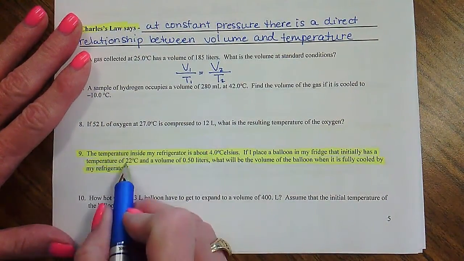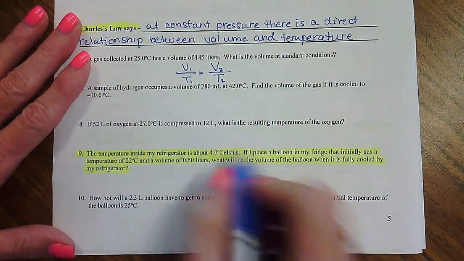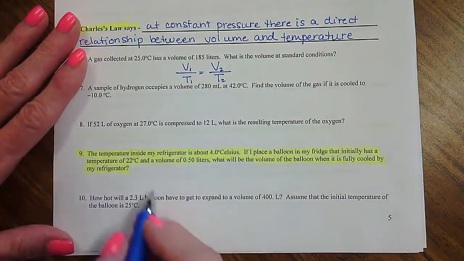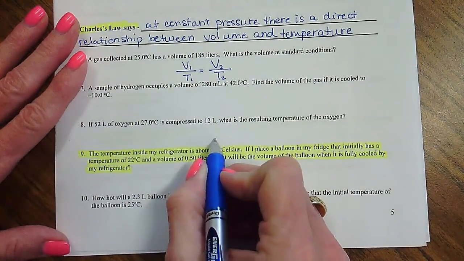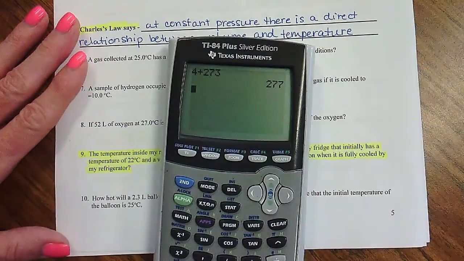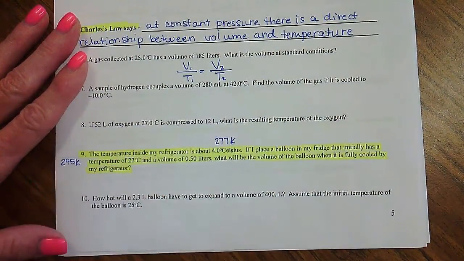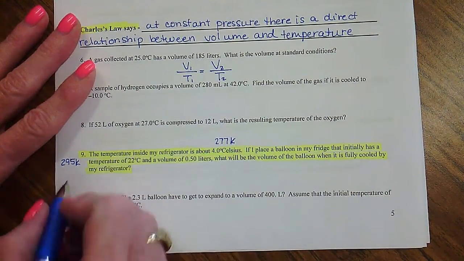So I need to change 4 and 22 to Kelvin. Remember that it's just Celsius temperature plus 273. So 4 Celsius plus 273 gives me my second Kelvin temperature, but we can just label them: 277 Kelvin. Need to change this 22 also. So 22 plus 273 gives me 295 Kelvin. It says that it's initially 295 Kelvin and half a liter.